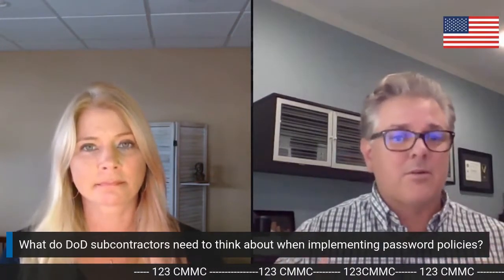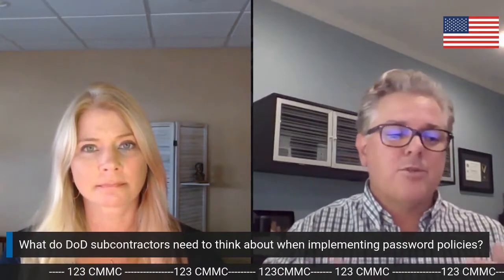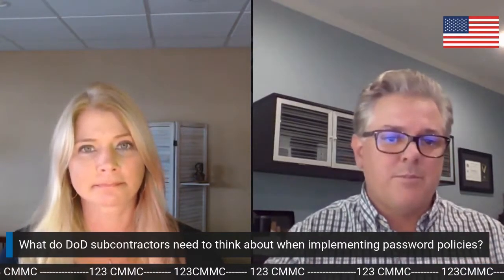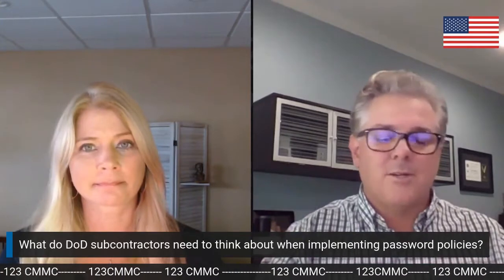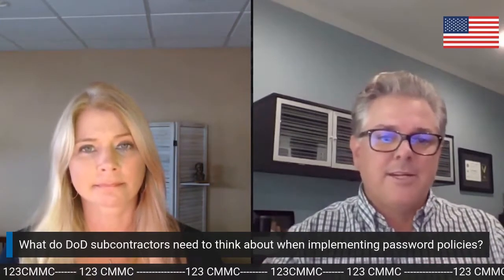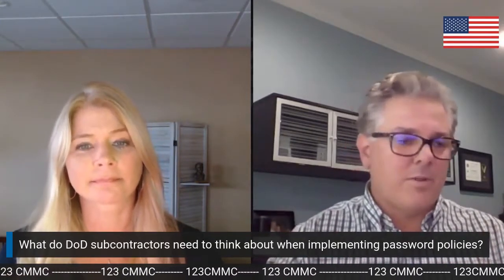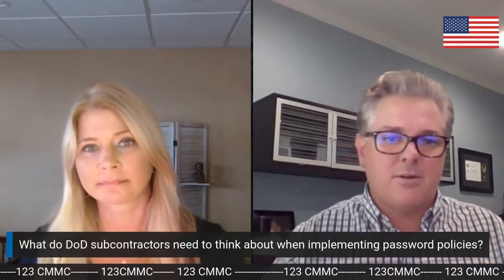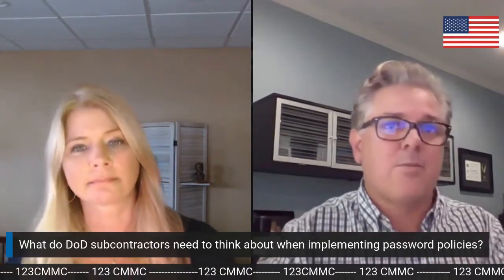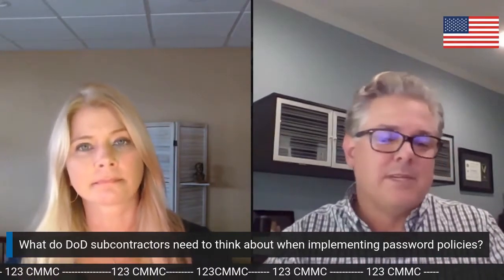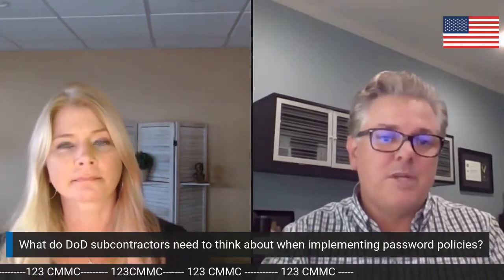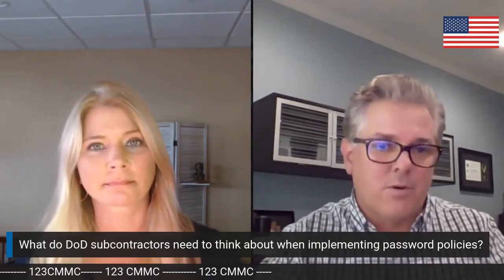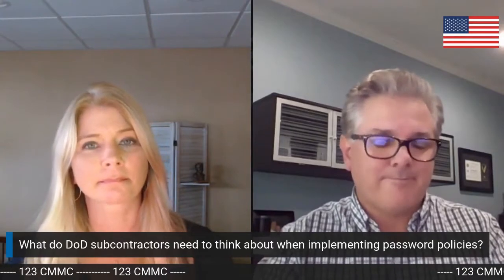So find a middle ground that works for you. Do training for your team. Make sure that they understand good password management and how to use a tool like LastPass or one of the password vaults, and then how to create complex passphrases, like what we were talking about. So find something that works for you. Make sure that it's usable for your organization.